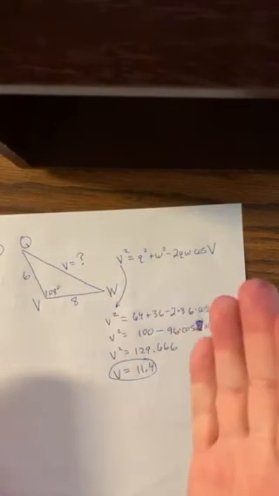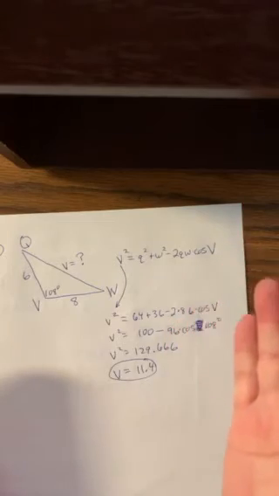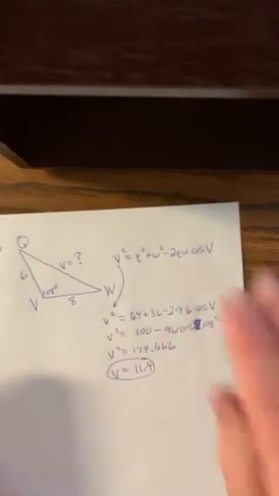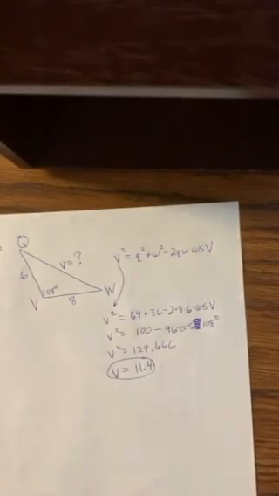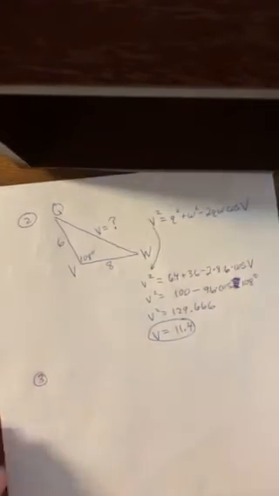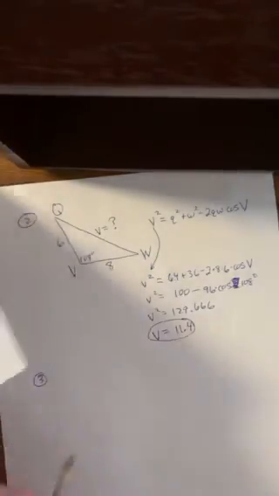And that's, again, an easy way to find a missing side on a non-right triangle using this time something called the law of cosines. Finally, my last question for the notes, question 3. What if you've got a triangle?